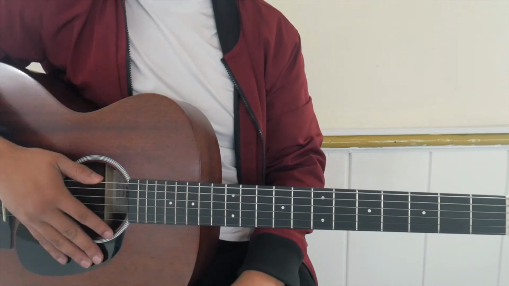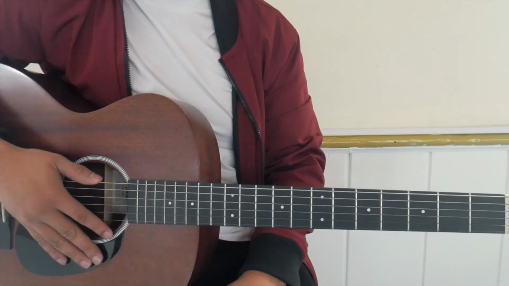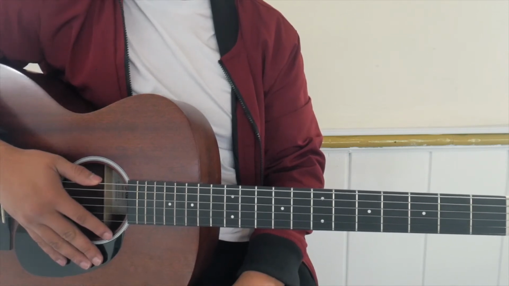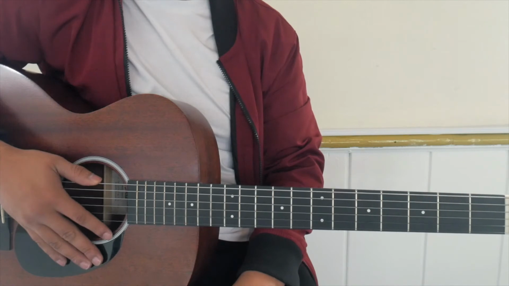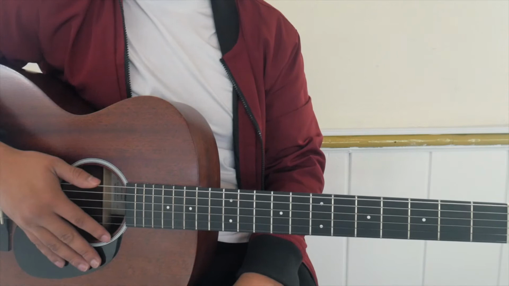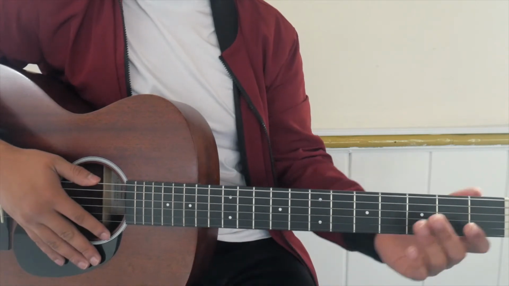So after the chorus, we go into the next verse, and that next verse is the same chord progression as the first verse, no changes there. And they go back into the chorus, and that second chorus is the same chord progression as the first chorus, so no changes there. So then after that second chorus, we go into the bridge, and for the bridge, we have a different chord progression.